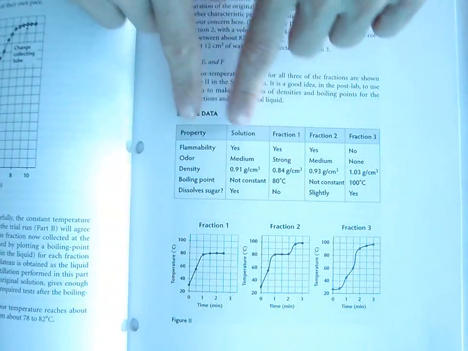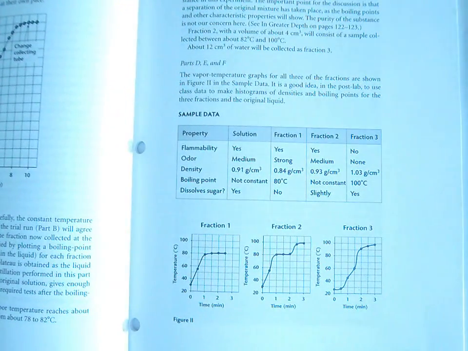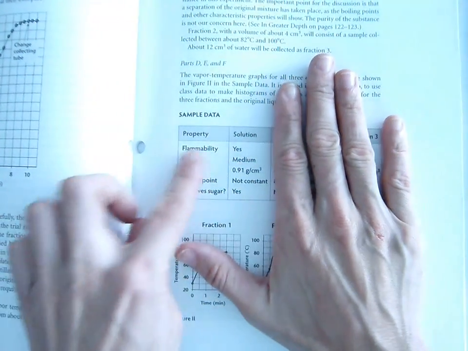Perfect. Okay, so this is a sample data table from the lab, if we had actually gone through and tested all these different things. This is why this lab takes many, many days, because there's so many different things we have to test for. So first, let's start with our solution.